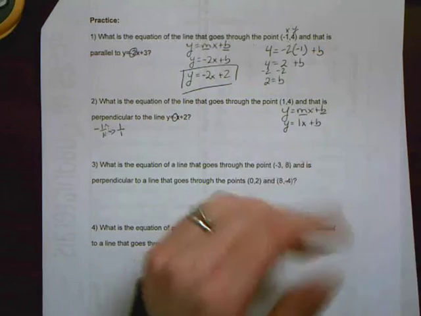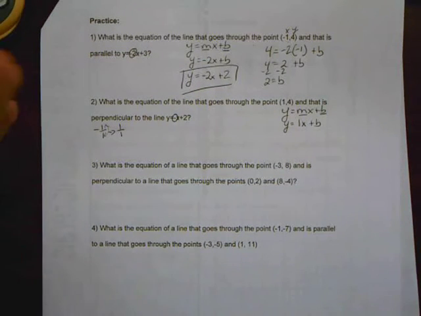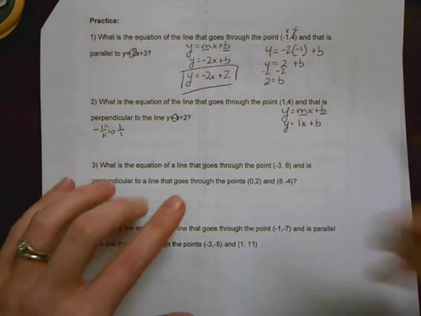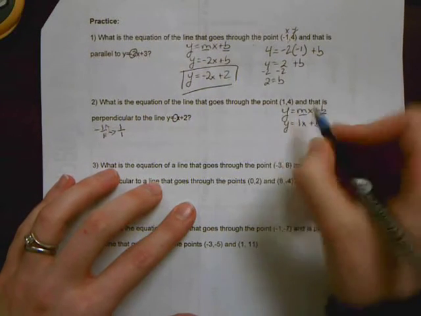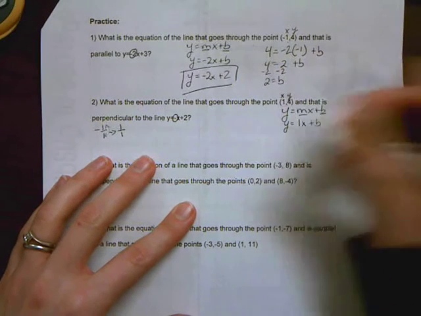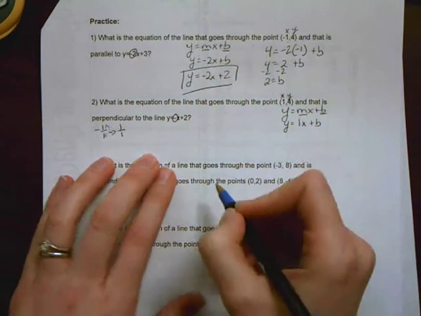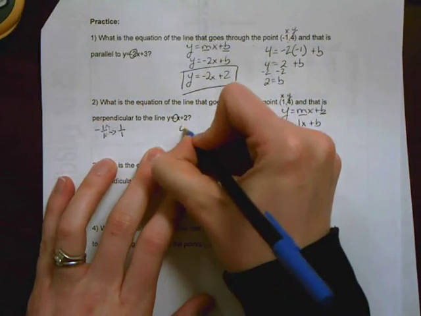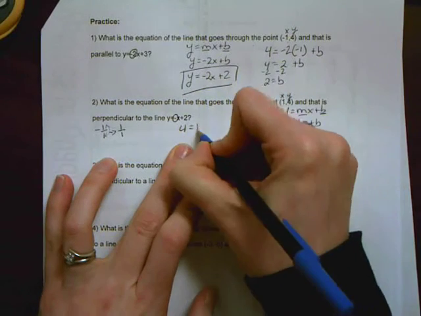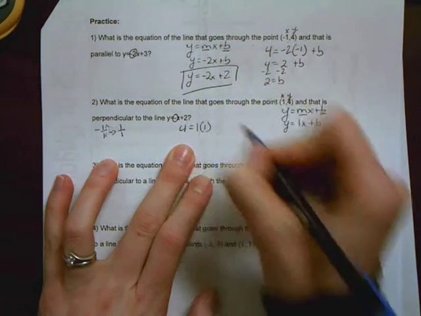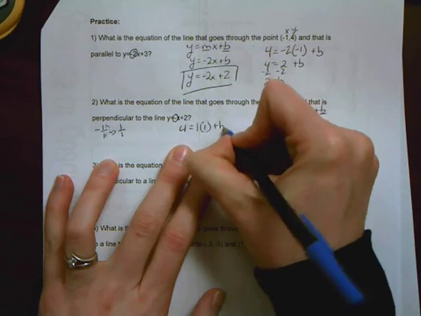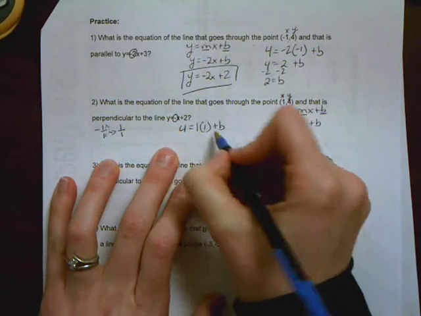I've still got to find my y-intercept. And from here on out, it's exactly the same as a parallel problem because now I have an ordered pair, which gives me an x value and a y value that I can plug in. So my y value is 4, my slope is 1, my x is 1, and I'm saying plus b.